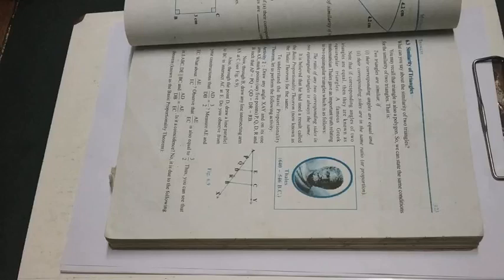Fill in the blanks using the correct word given in the bracket. All circles are similar. You cannot say congruent. Why? Because only if the radius is equal can we say they are congruent. So when you are taking all circles, they are similar.